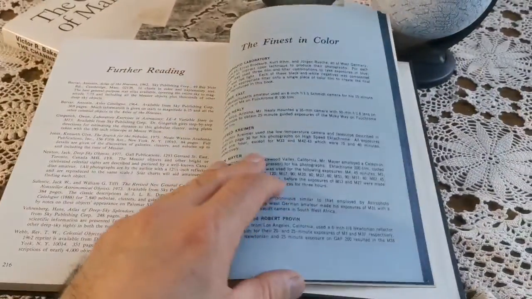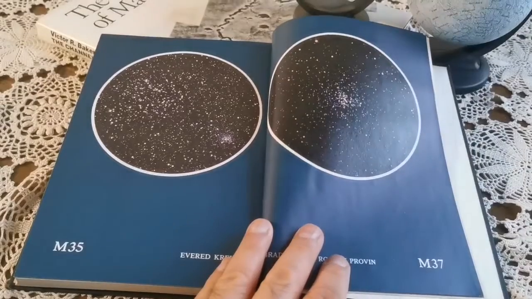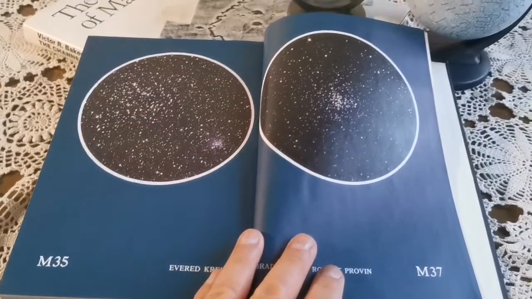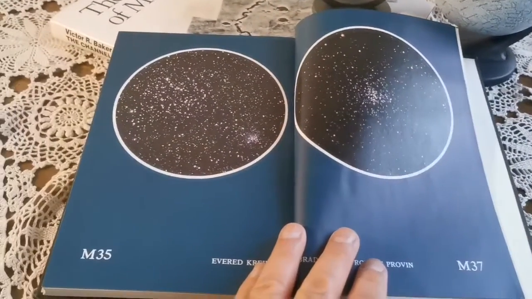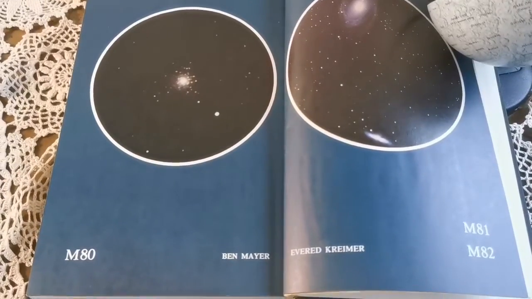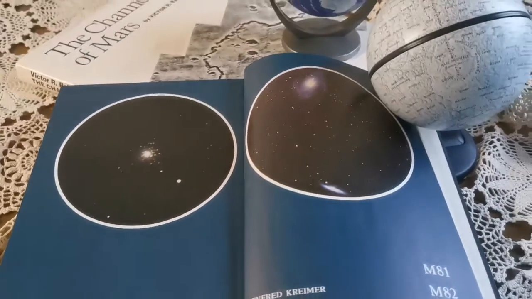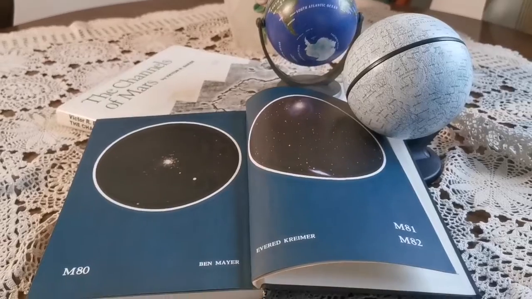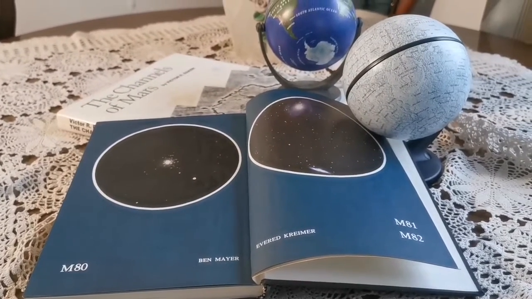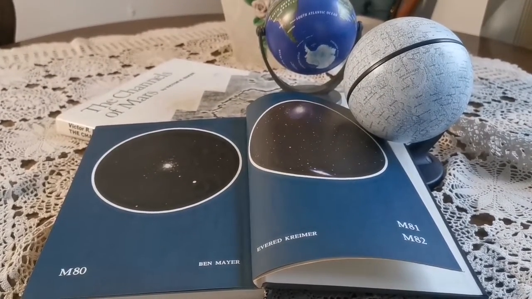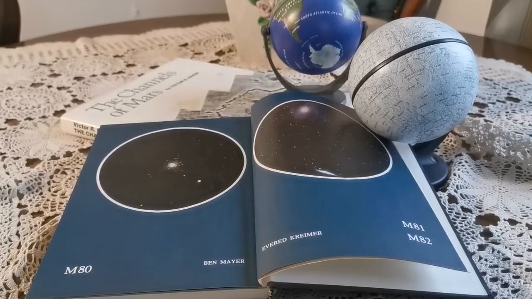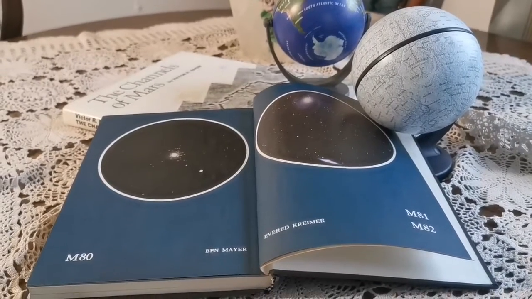Oh, this book is worth everything I paid for it. And I'm happy about the latest edition because it has color photos. Beautiful book. I wholeheartedly recommend this book.